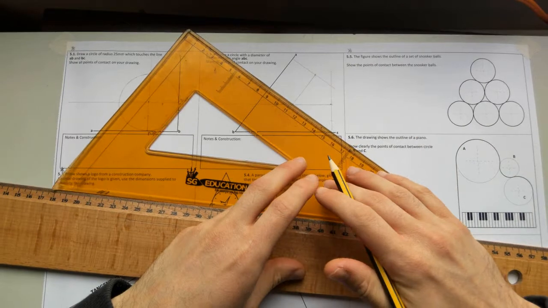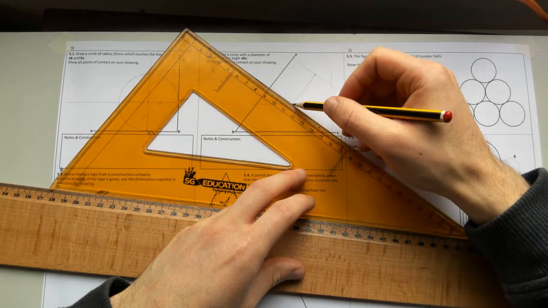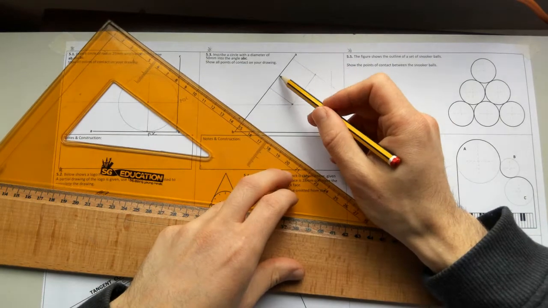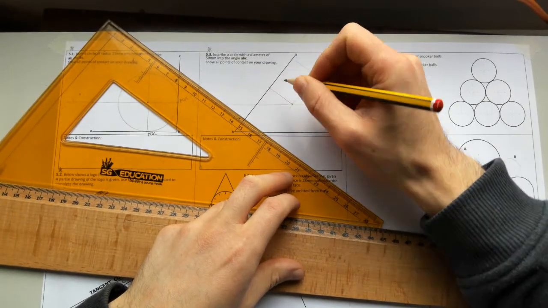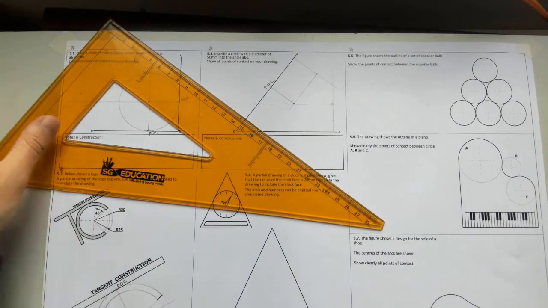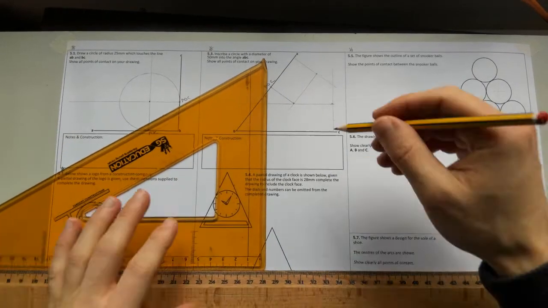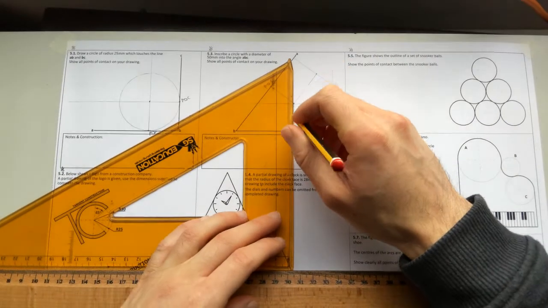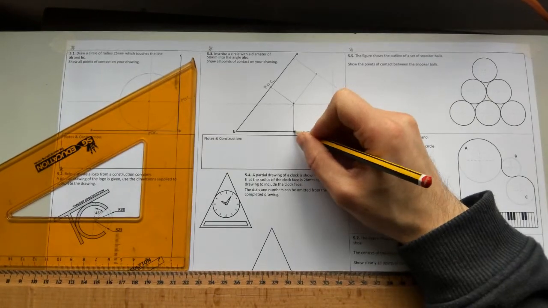To find my tangent points, remember we always draw normal, 90 degrees, to our tangent. There's our tangent edge there, normal 90 degrees. There's my point of contact there. And because this is a horizontal line, the vertical line going straight up is going to be the normal there. And that gives me my second point of contact.